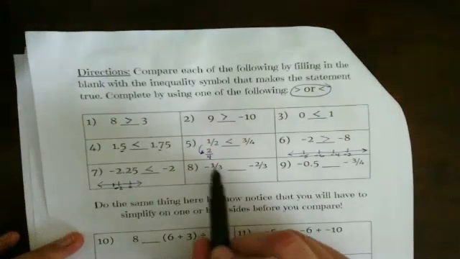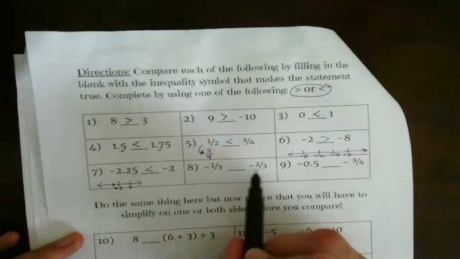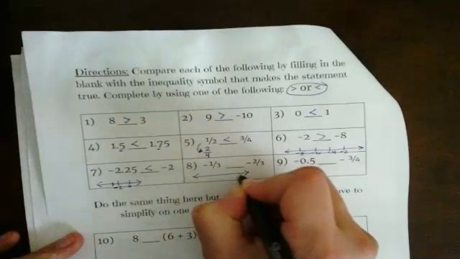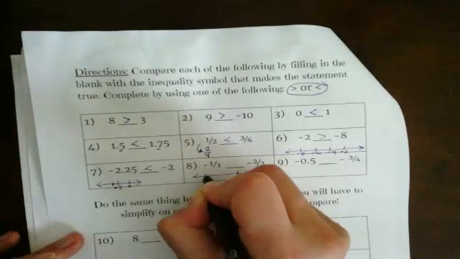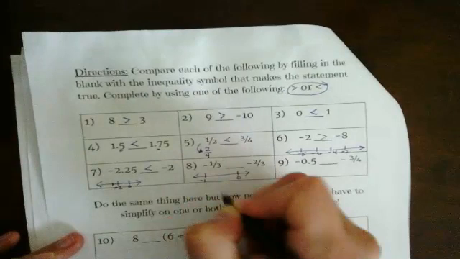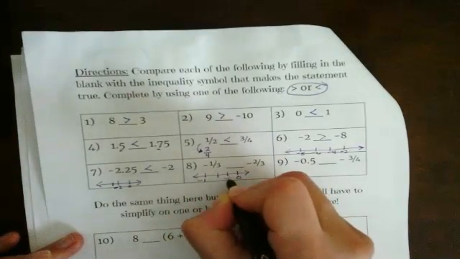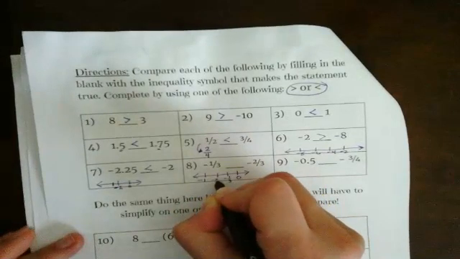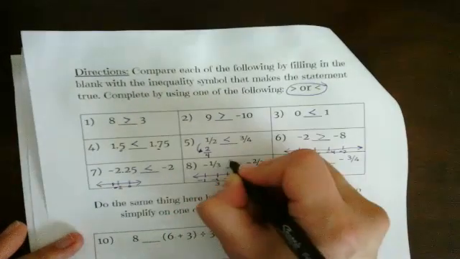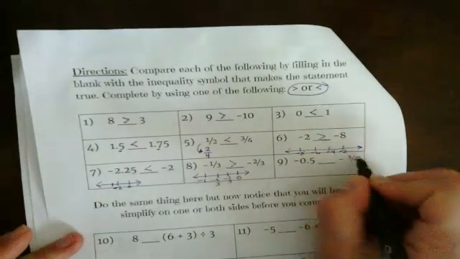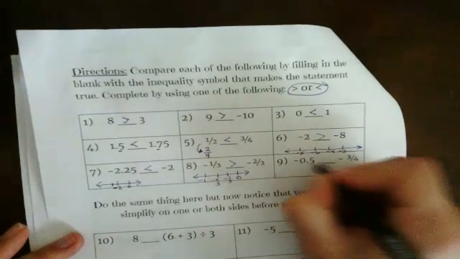Okay, and then -1/3 is what to -2/3? Well, again, if we draw a little number line, we have 0, and let's say -1 is over here. If we break this up into thirds, this would be -1/3. This would be -2/3. So actually, -1/3 is greater than -2/3. And then remember, we hate comparing two decimals, or a decimal with a fraction.